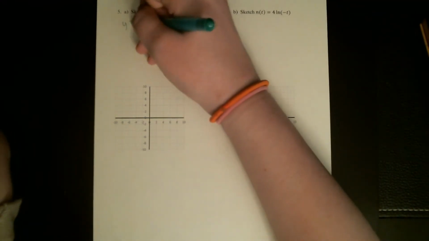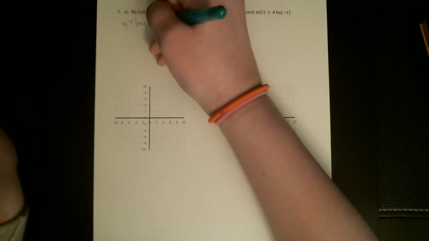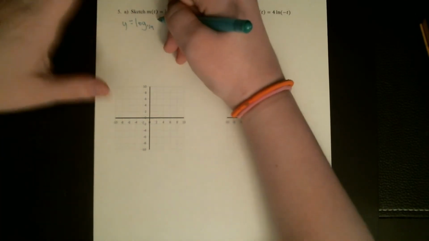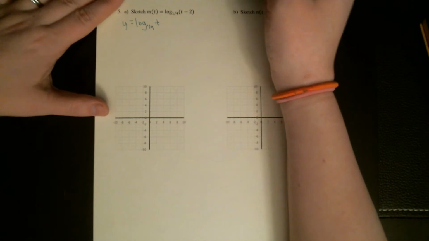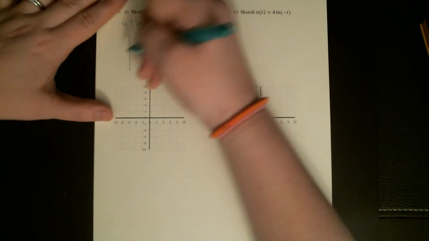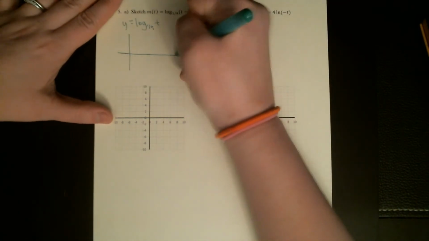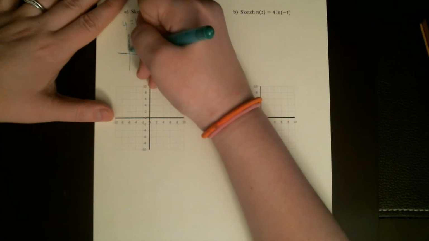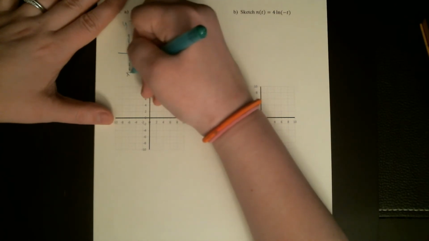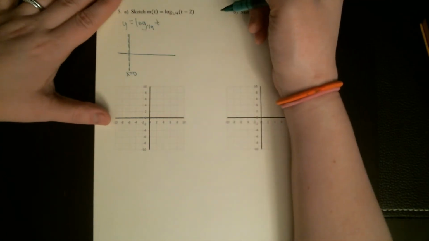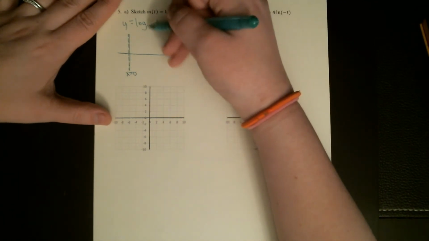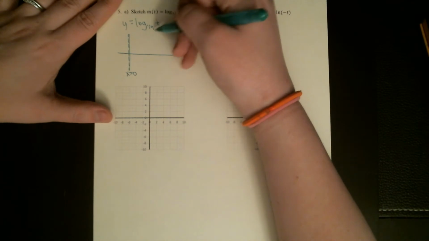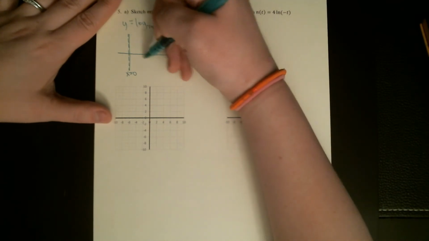Okay, so here we want to start with y equals the log base 1/4 of t. Again, the really big deal here is, can you figure out what that basic function looks like? Part of this is going to be memorization. You should memorize that it has a vertical asymptote at x equals 0. You should have this basic picture in your head that if your base is between 0 and 1, if you have a little base, you're going to get the decreasing log shape.